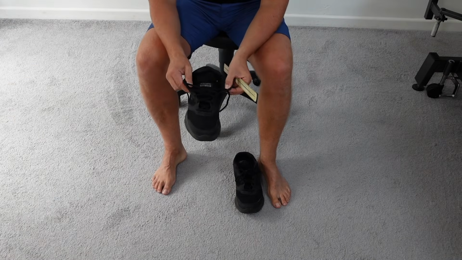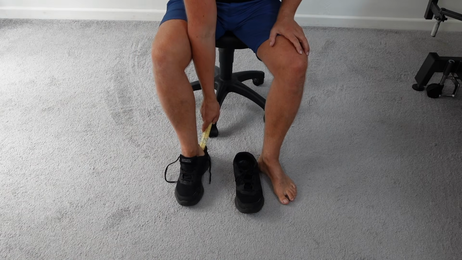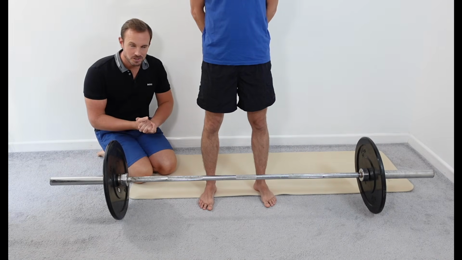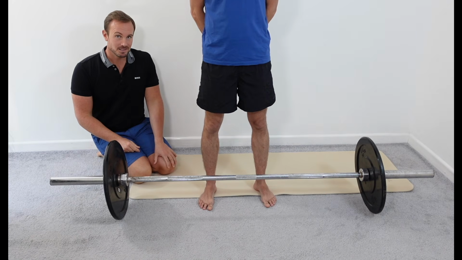Fitting shoes. Some simple changes to the fitting of shoes can also help if this is a problem and if it's an aggravating factor. Quite simply loosen the laces or use Velcro, open the hips like so, and use a shoehorn. Next, we'll look at exercise habits. Let's look at deadlifts, squats, and then we'll look at cycling.